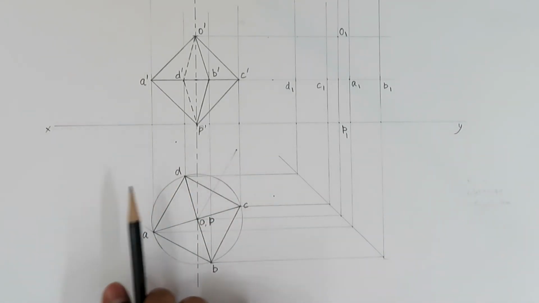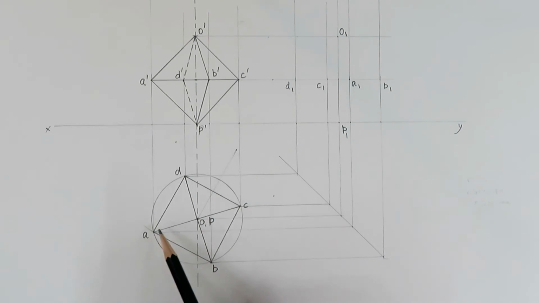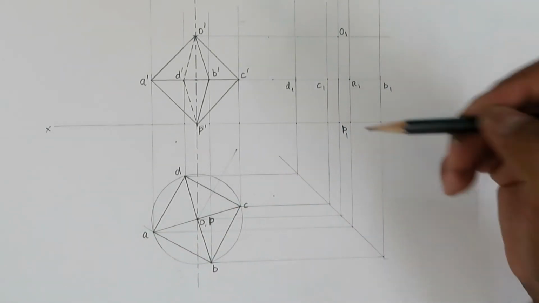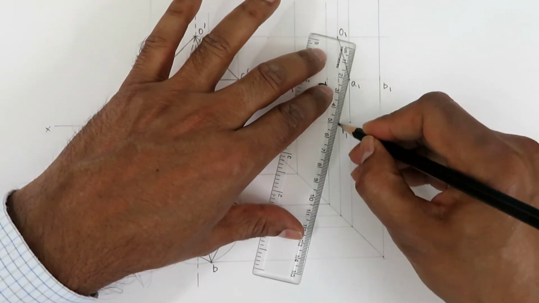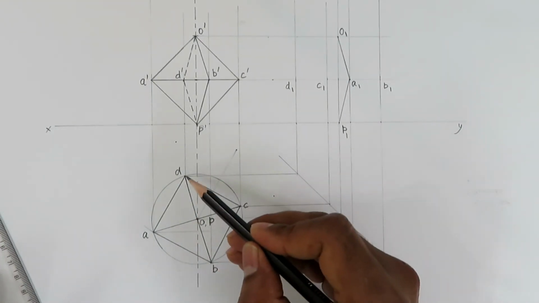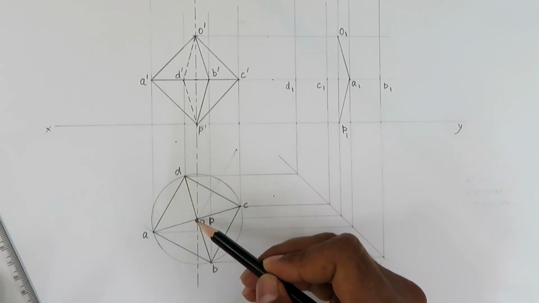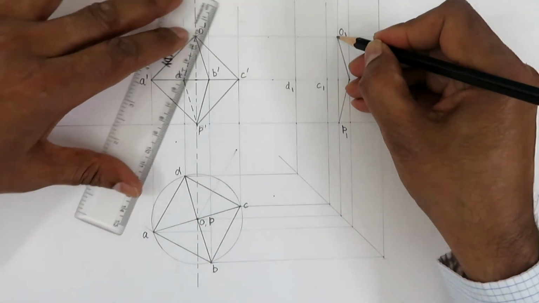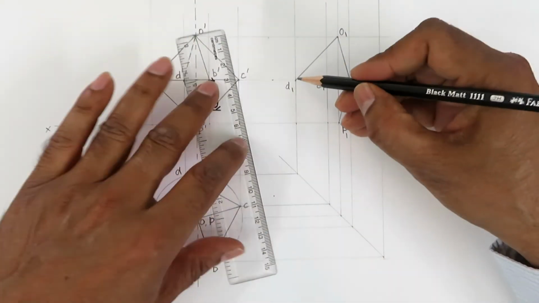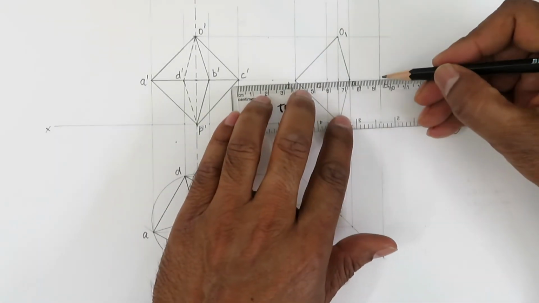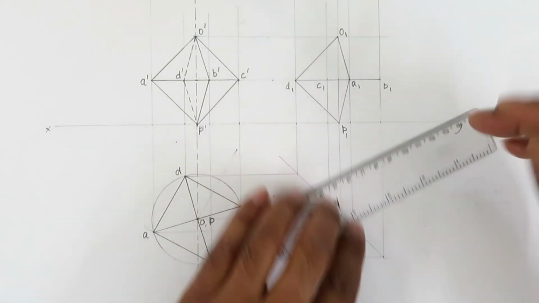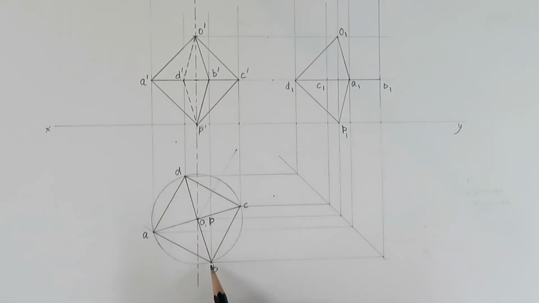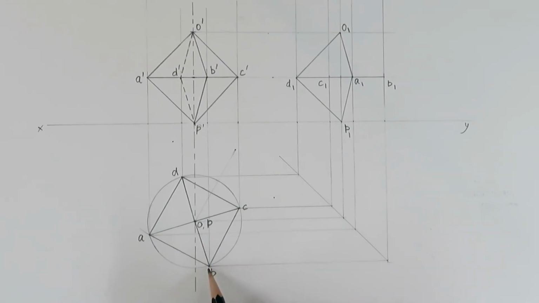In the left hand side view, the edges connecting OA and AP will be visible. So OA and AP. Then the edges connecting OD and DP will be visible. And first of all, we should also draw this as a thick line. Another edge which will be visible is OB and BP.